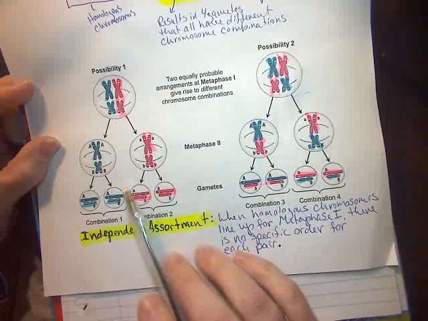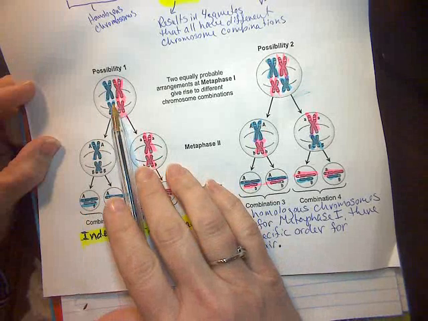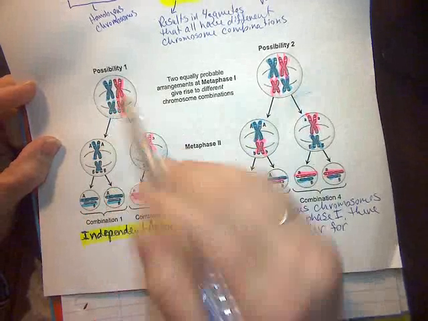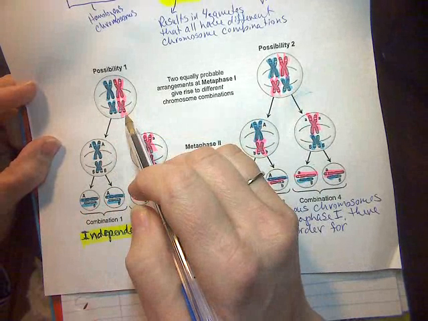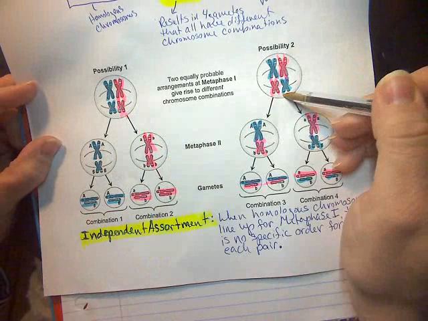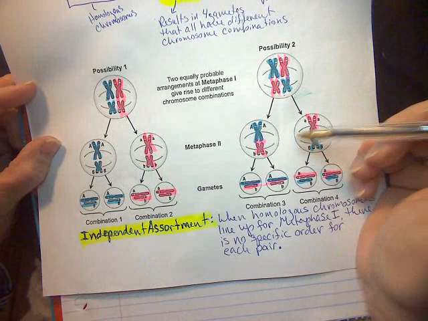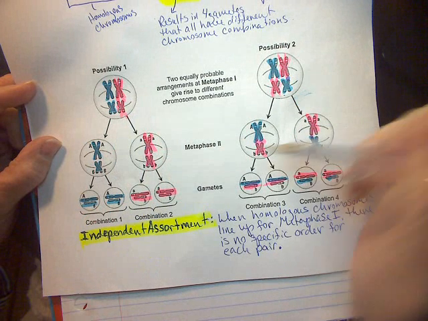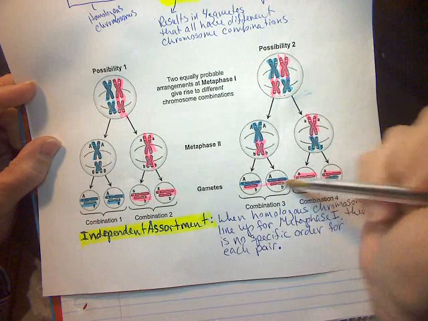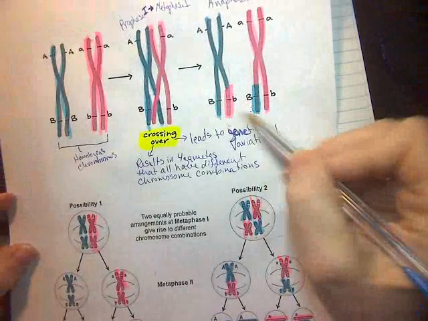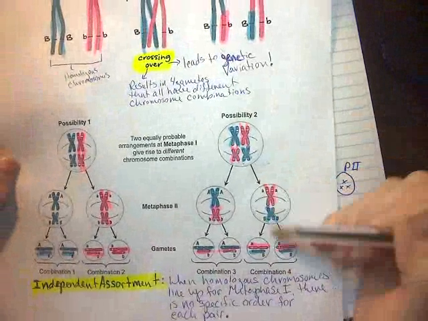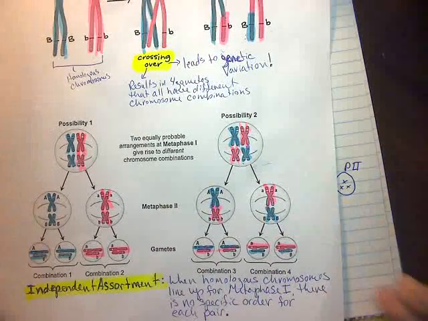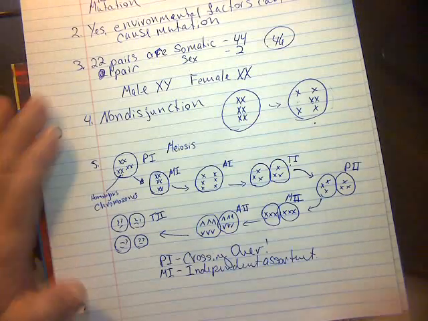So independent assortment, when the chromosomes line up in the middle, there's nothing that says that all of the blue have to be on one side and the pink on the other. They can flip-flop. And remember, you have 23 pairs of them, so they can flip-flop 2 to the 23rd different times. And so this is called independent assortment, and it makes all the gametes different. So when you take this switching places and this variation in the way they line up, that adds to a huge amount of genetic variation.